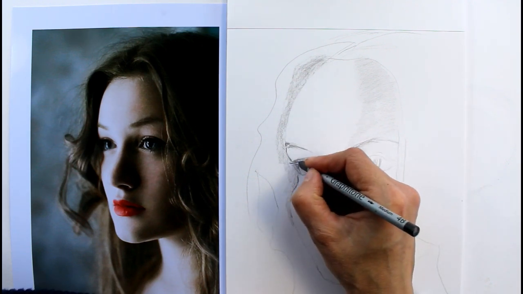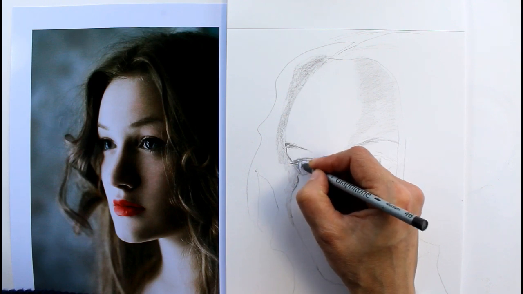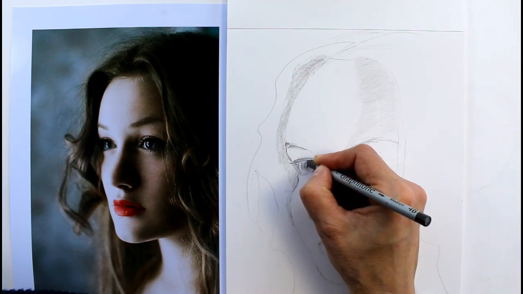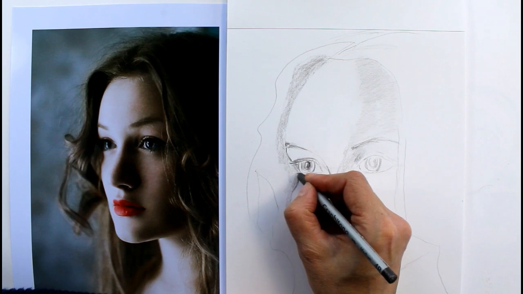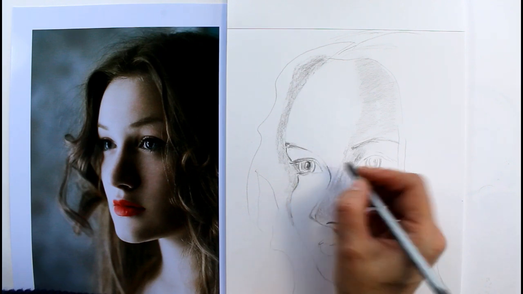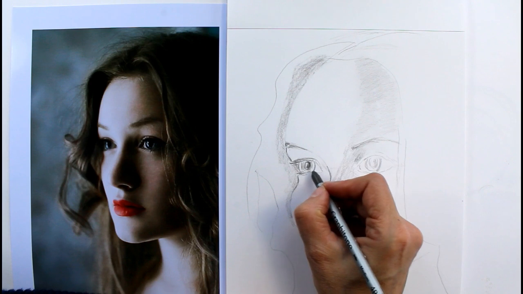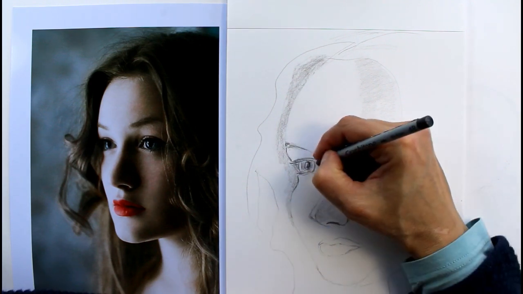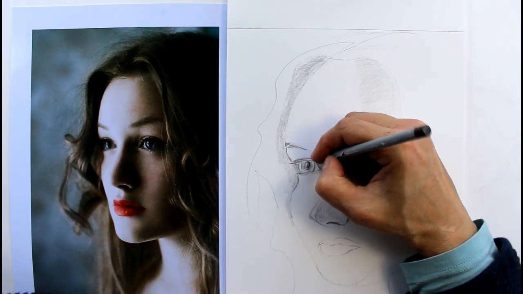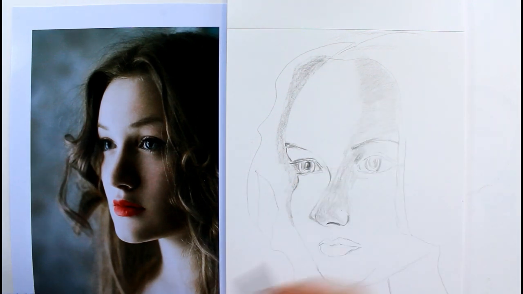And just keep going, looking at your darks and your lights and reinforcing some of those shapes and correcting as you go along. Again, there's eyelashes on the bottom lid. You can't really distinguish that they're eyelashes from this distance, but you can see that it's darker there. And you can see a couple of little lines here where the eyelid is folded over.